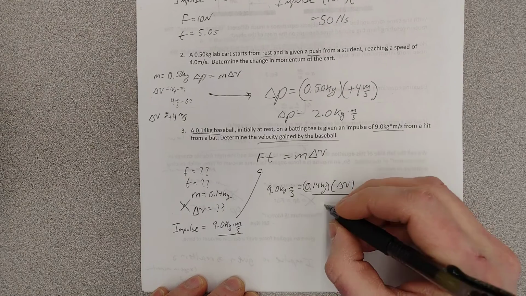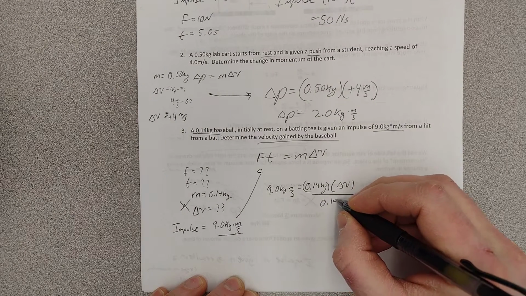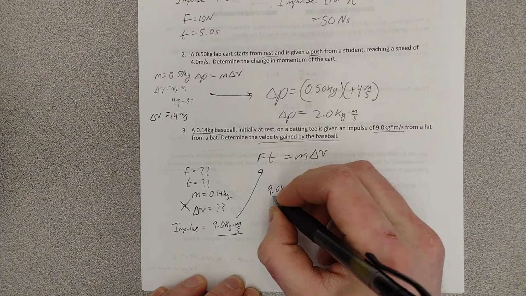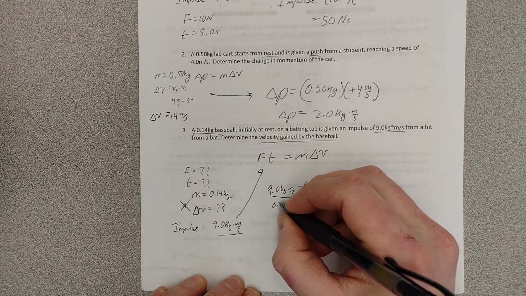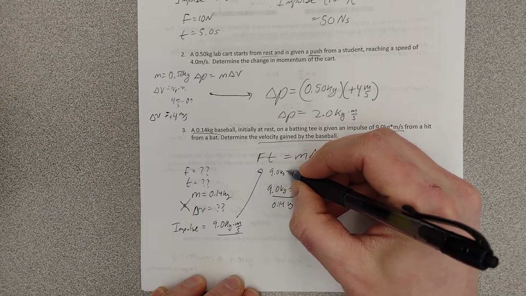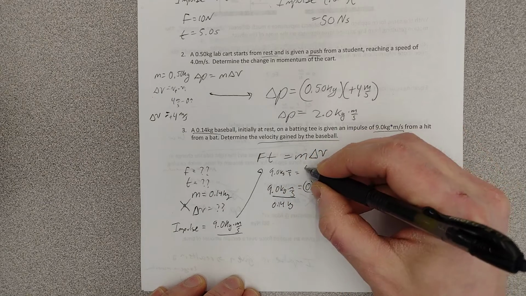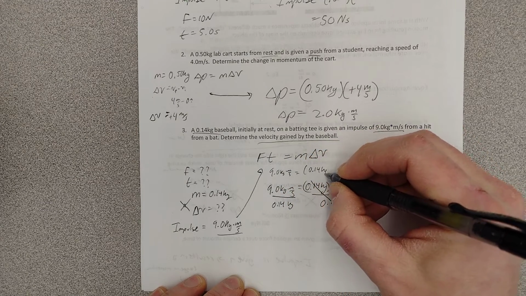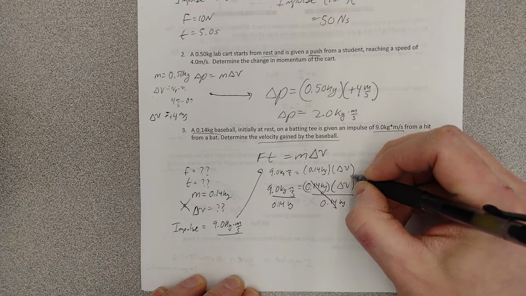So we're solving for change in velocity, so we divide both sides by 0.14 kilograms. Let me write it again up here so you can see each step when you look at the solutions.